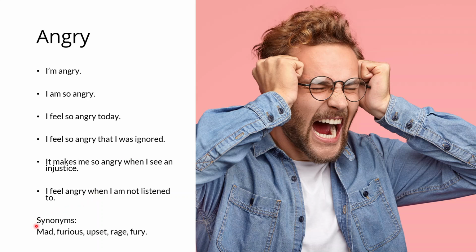And synonyms for angry are mad, furious, upset, rage, and fury. So we could, for example, swap angry out with furious. I feel so furious today. Furious means to be very angry. Or we could say I feel so mad today. I feel so mad that I was ignored, and get the exact same meaning of the sentence.